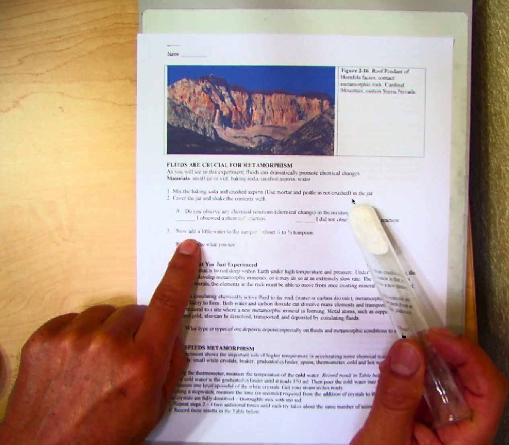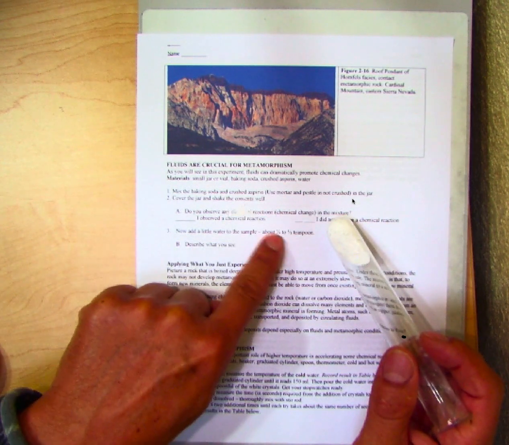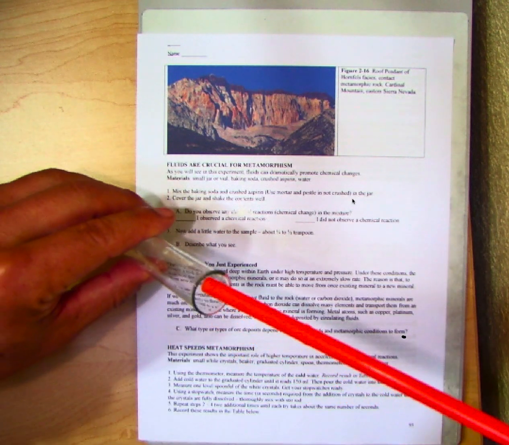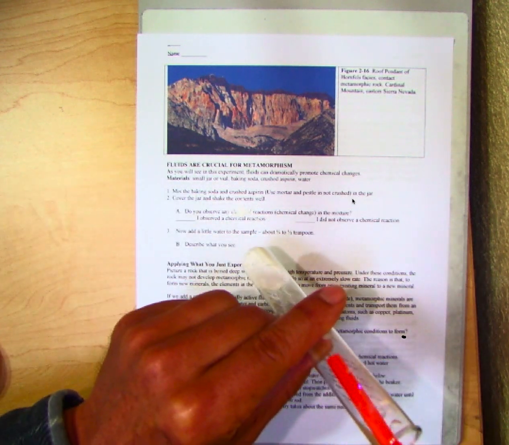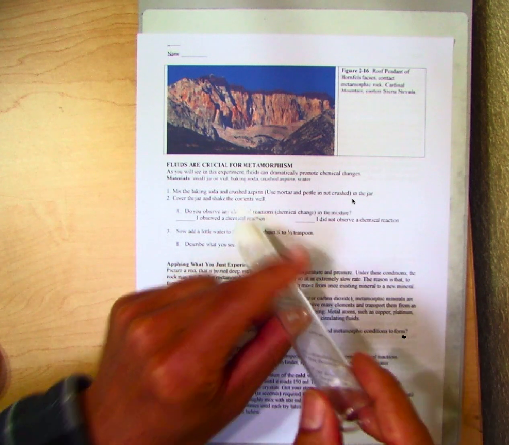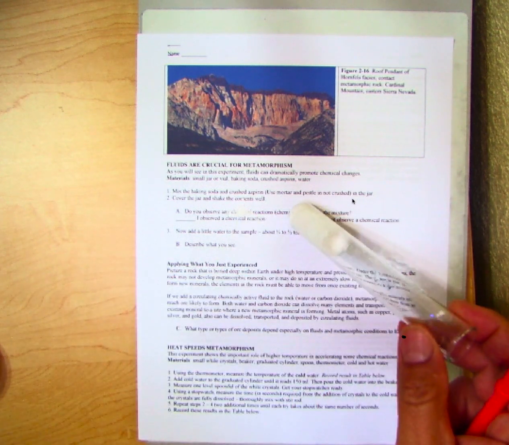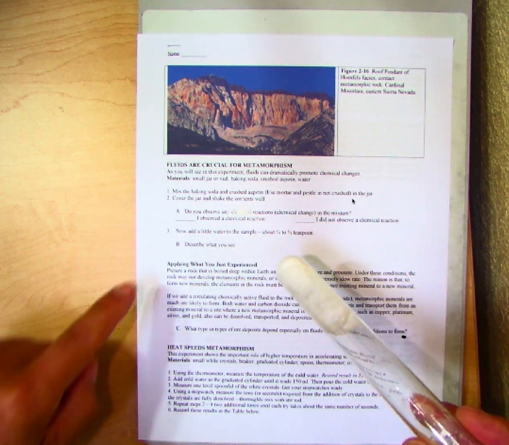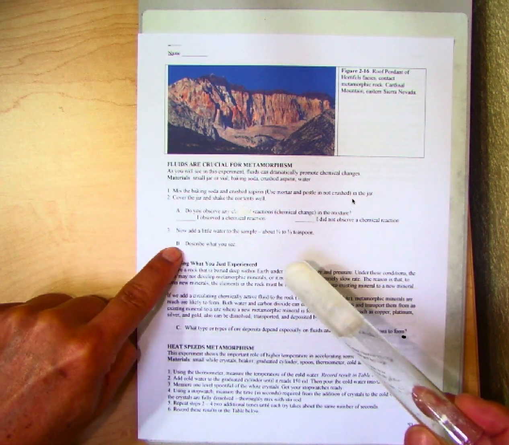Now we're going to add some water, about a quarter to half tablespoon. I'll add some water in here using this straw. We'll see what happens when I add the water. So what I see is some bubbling. I don't know if you can make out that bubbling. So you can answer the questions and describe what you see here at letter B.